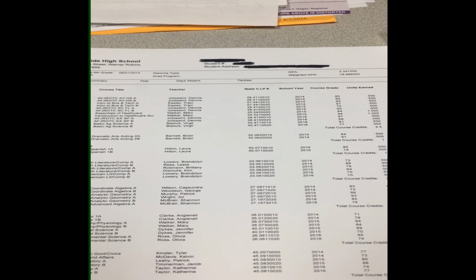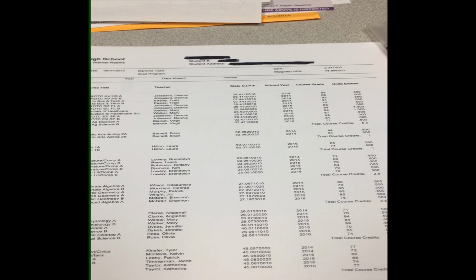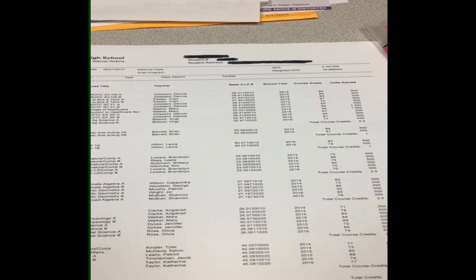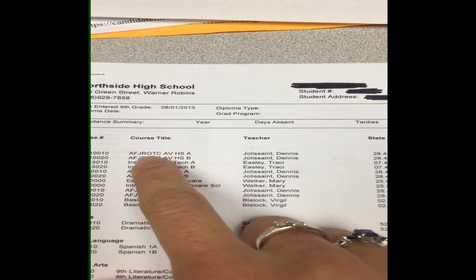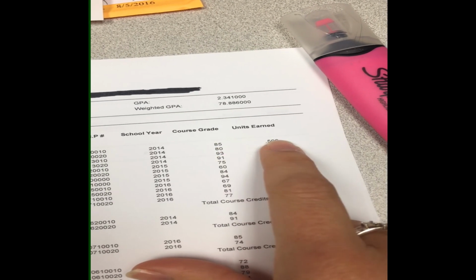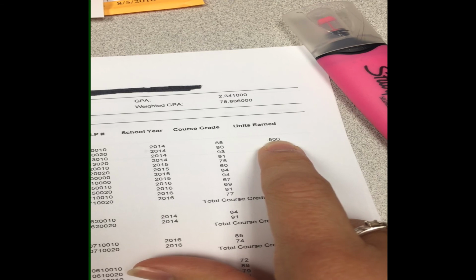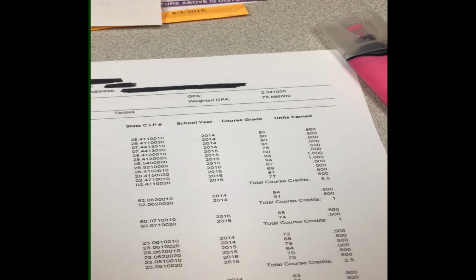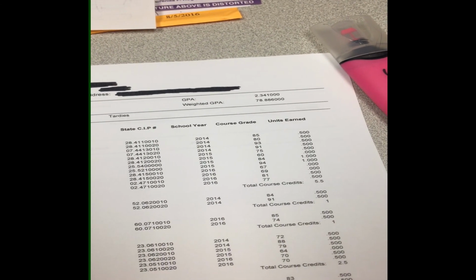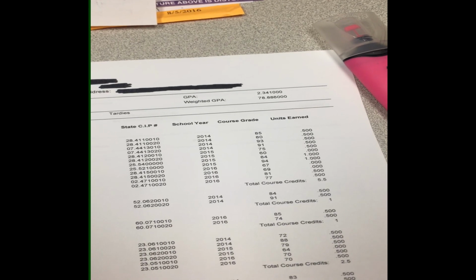Now we will look at credits earned. Beside each course, you will find the grade and amount of credit earned for the course. For example, this ROTC course had a grade of 85 and earned 0.5 credits. Most courses are worth 0.5 credits, but some courses do award a full unit of credit.